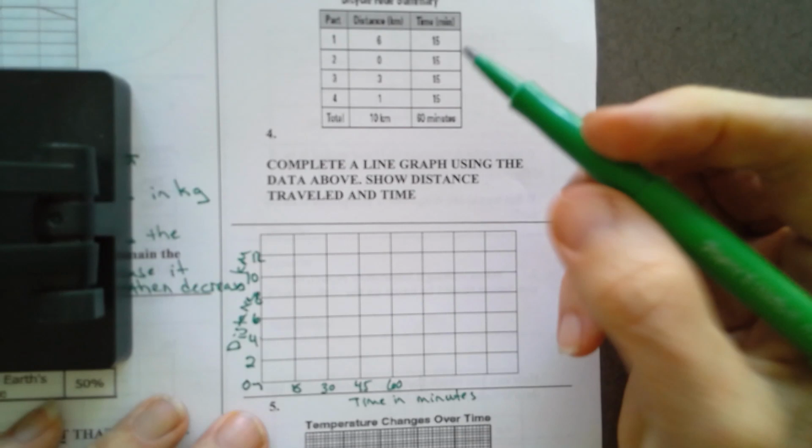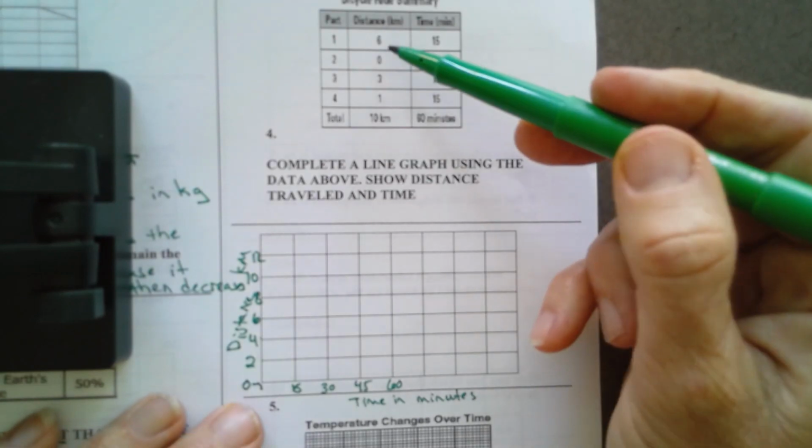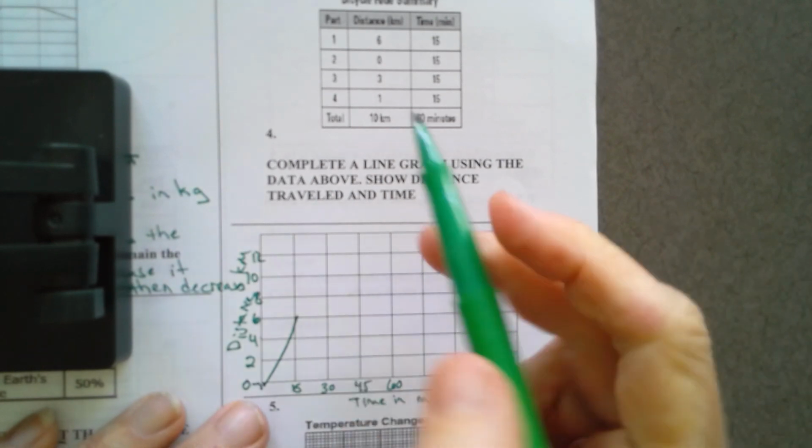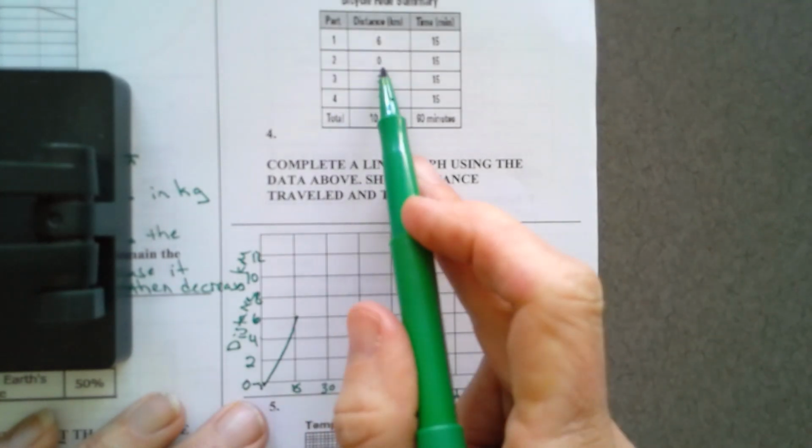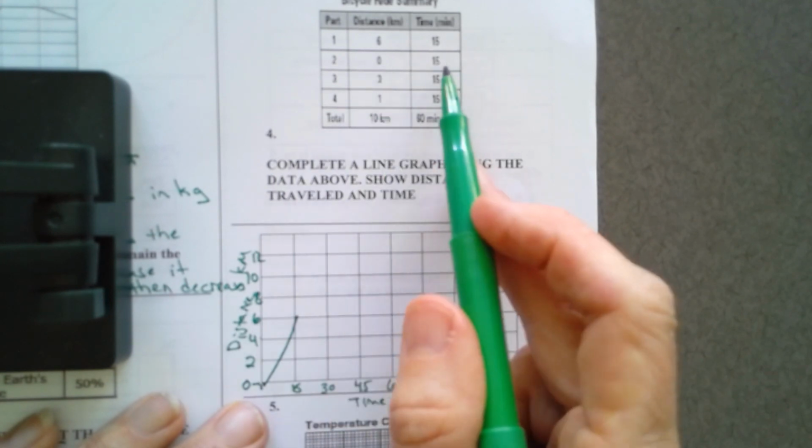So here I go on my bike ride, and in the first 15 minutes, I travel 6 kilometers. Looks like I went pretty fast. In the second part, I don't go at all, but those 15 minutes still have to pass, so I would have a flat line there, because the time is still going on.